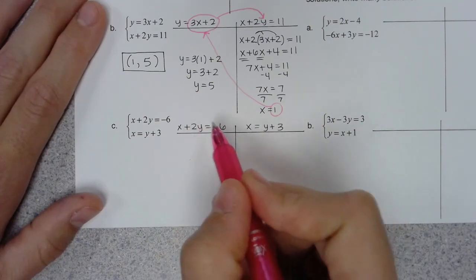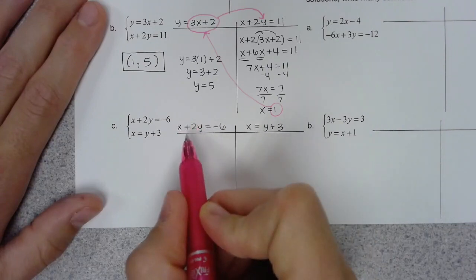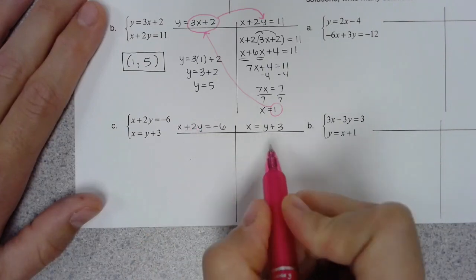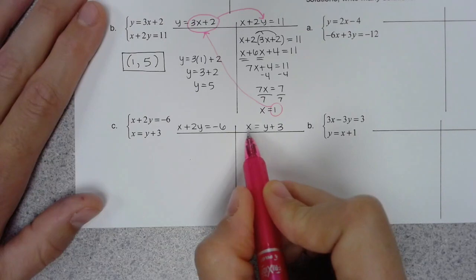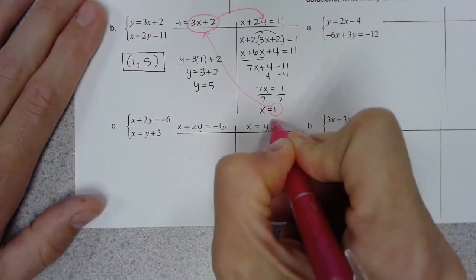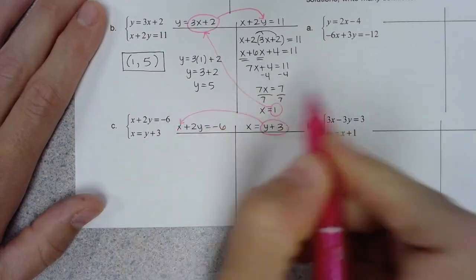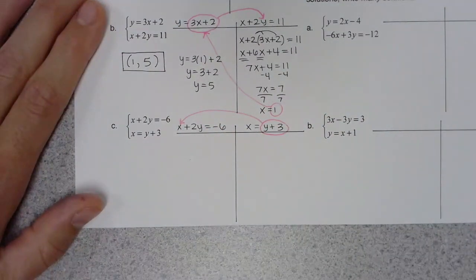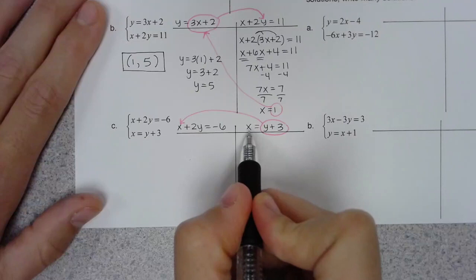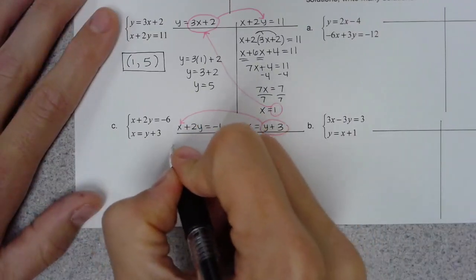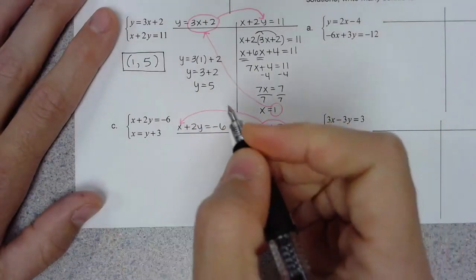This one doesn't have a variable all by itself on its own side of the equal sign. You see how they're over here together? But on this one over here, the x is all by itself. So that means I'm going to take the y plus 3, and over here, I'm not going to plug it in for the y, I'm going to plug it in for the x. You always plug it in for the letter that was all by itself to start. So I don't need parentheses on this one since the x didn't have a number in front of it.